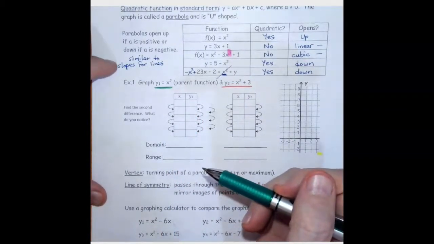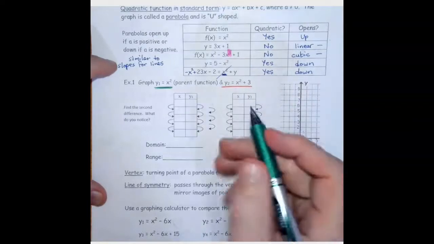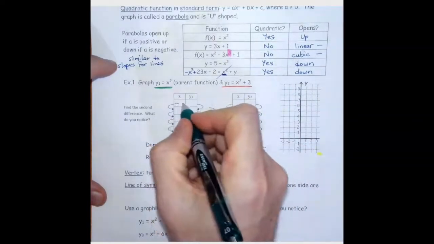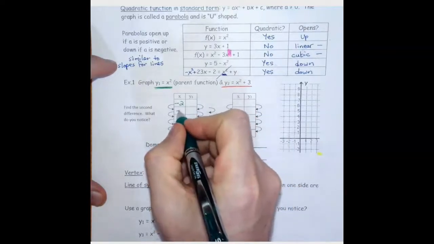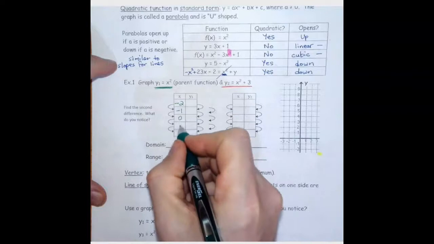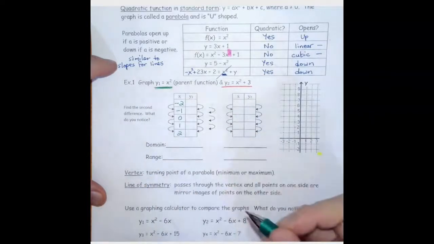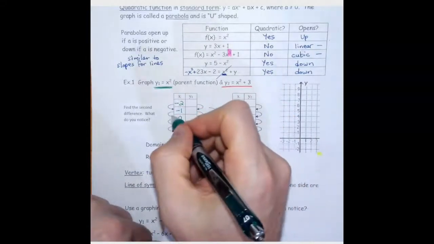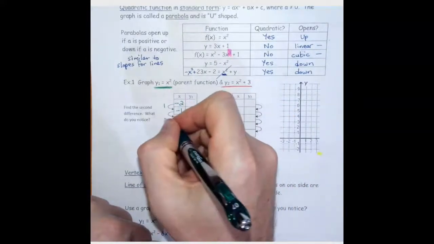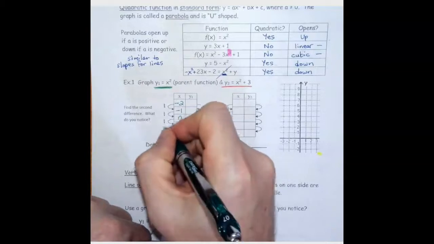So let's take a look at this. Let's just try some values here. Usually there's some logic behind how we choose these numbers, so we'll talk about that maybe as we go. If we look at the difference between these numbers that I chose in this chart, it went up 1, up 1, up 1, up 1.